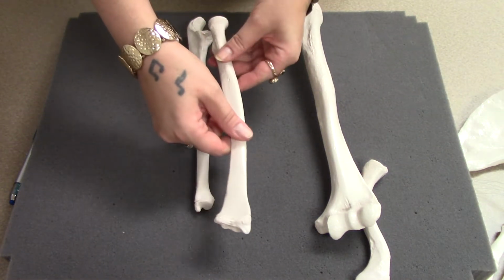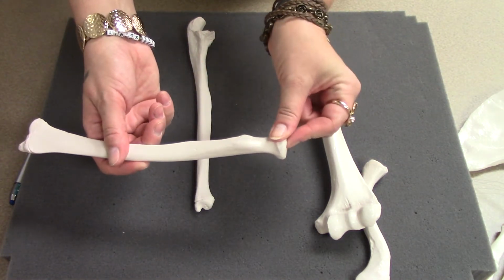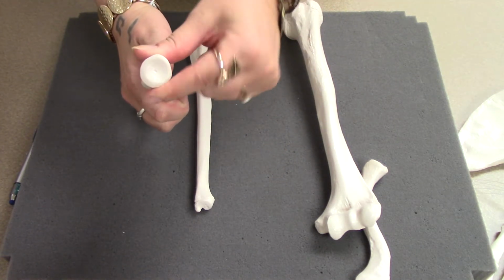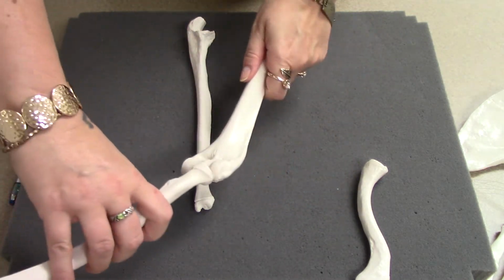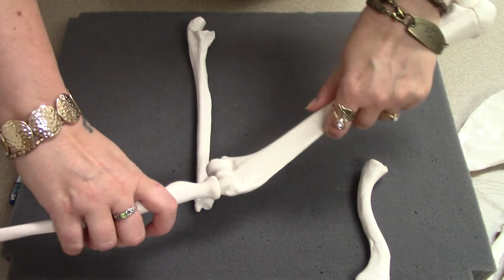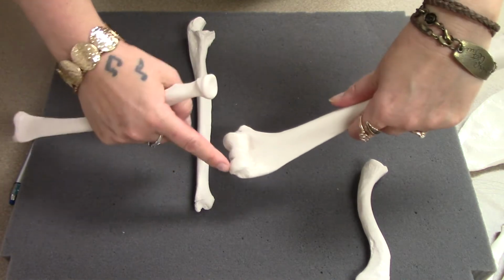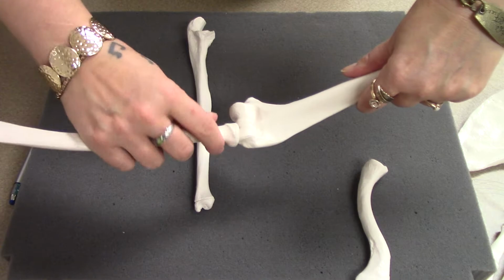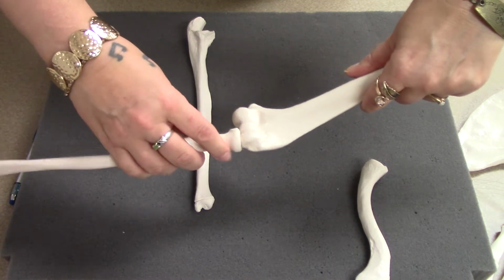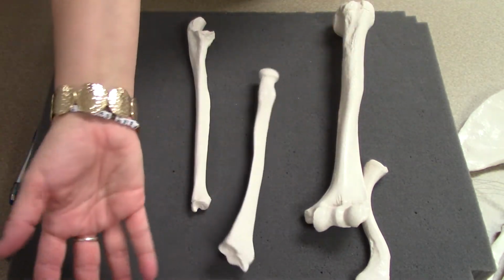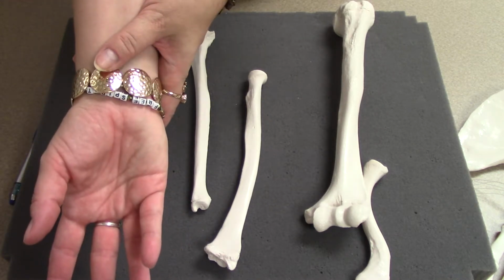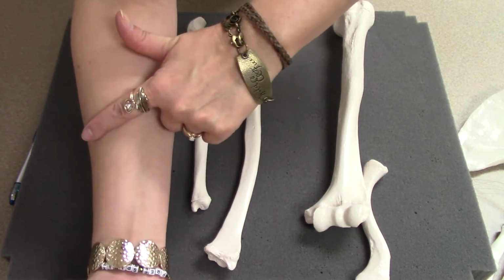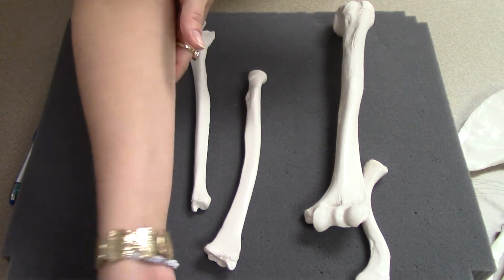The radius is round. Its head is concave, but it's still circular. The radial head fits against the capitulum of the humerus, and that's why it's called the capitulum, little head. And it can twist like this, and that's what allows you to turn your wrist. The movement's not actually happening at the wrist, but at the elbow. This is my radius tilting along there.